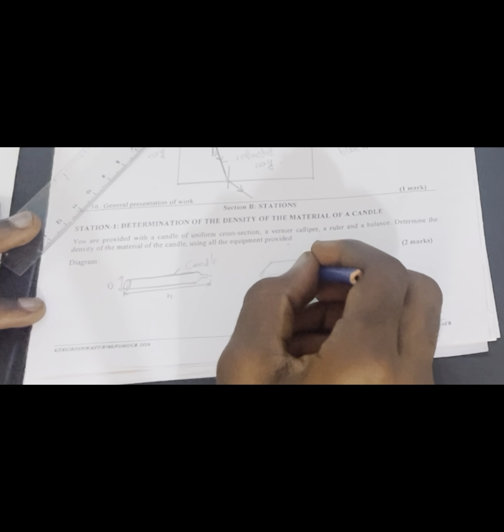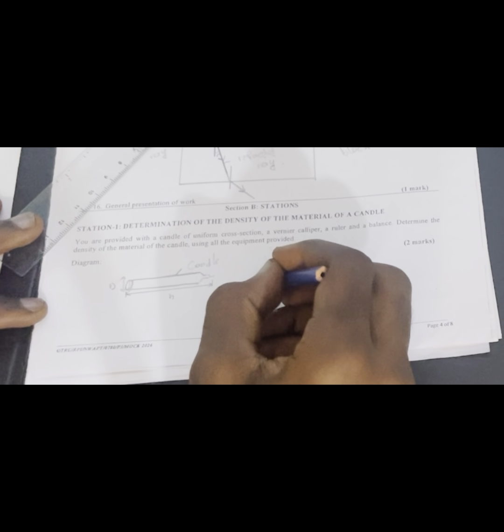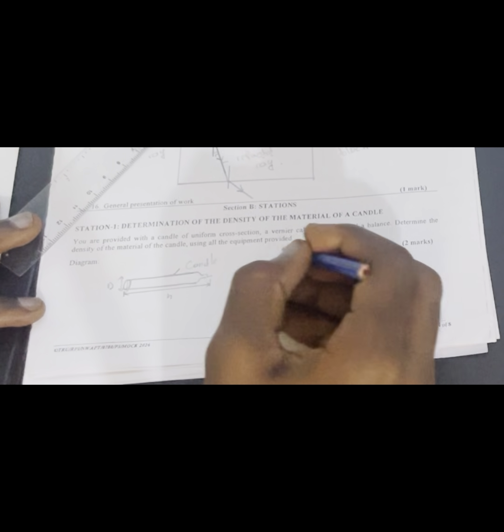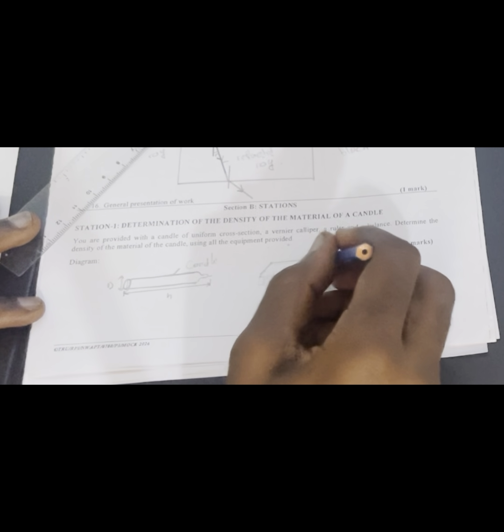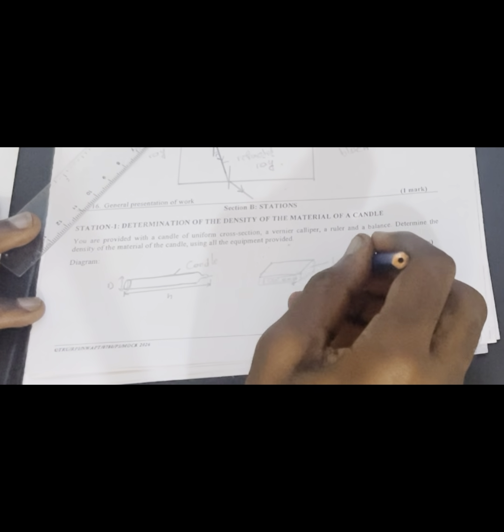You are illustrating only something like this. Then you put 0.02200 grams. So this is the balance, you put the candle on it, and all those things. That is it for the diagram.